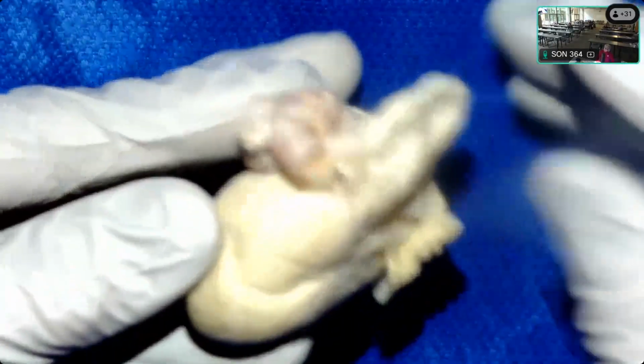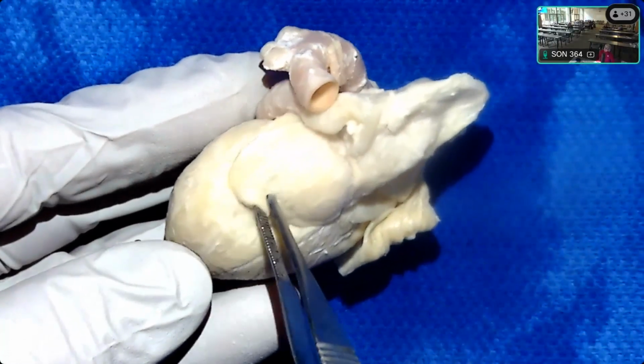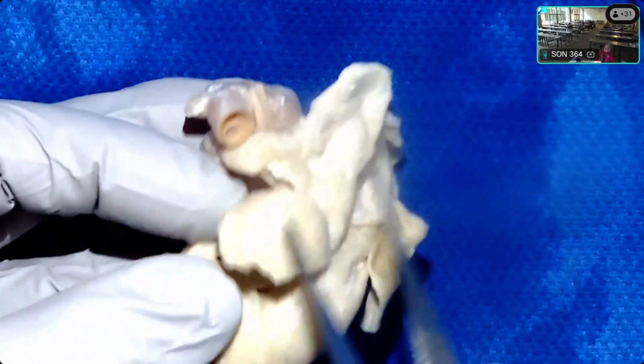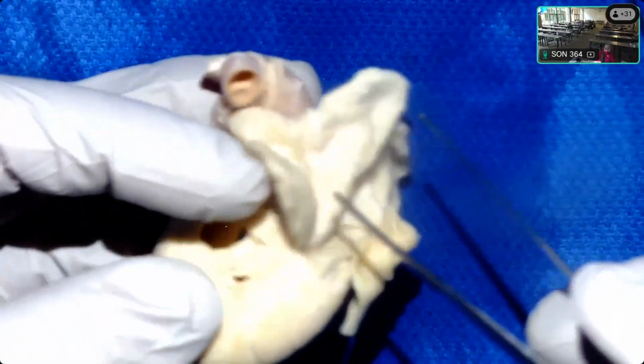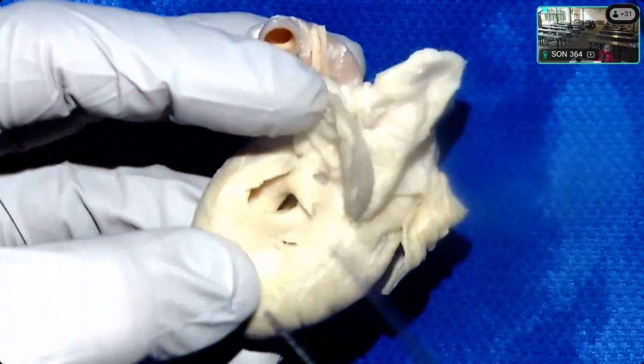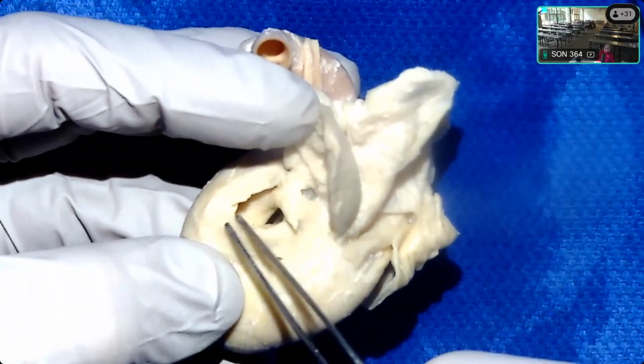And when we look at this tiny left ventricle, the way it was incised was too deep within the right ventricle. So this is artifact. This wall should be here.